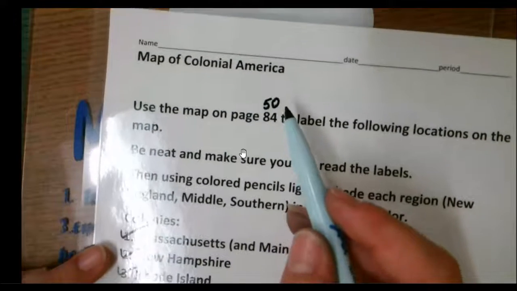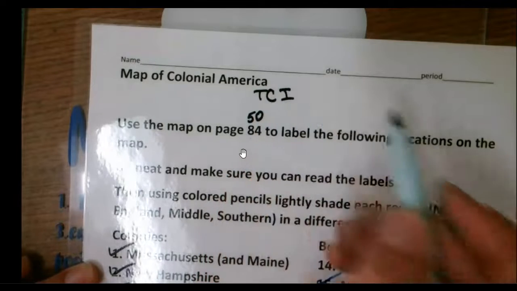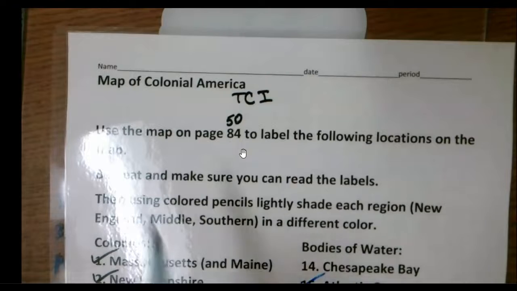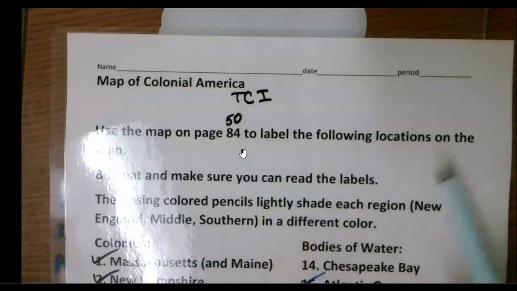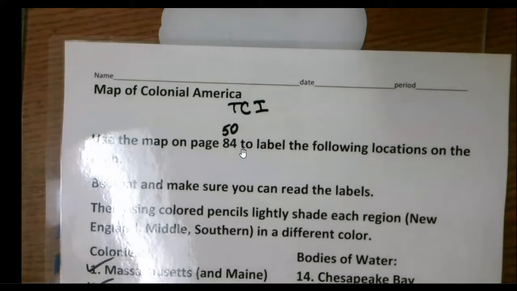If you're using the online textbook, remember it's on TCI. So we're going to use the map to label all these places on here. You want to make sure that you're neat so that you can read what you write. Okay.